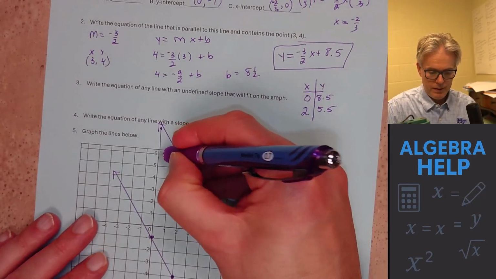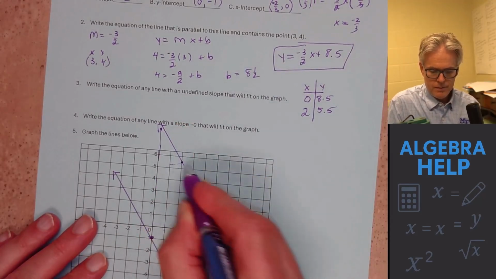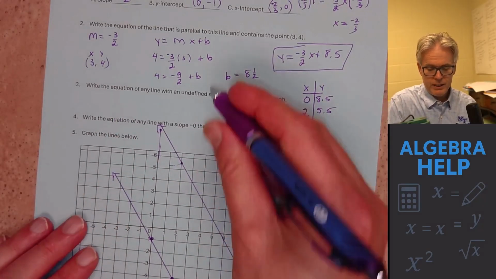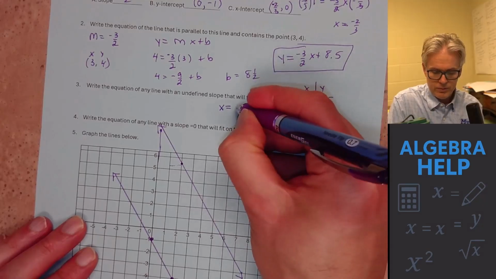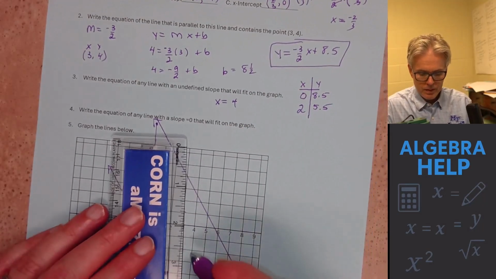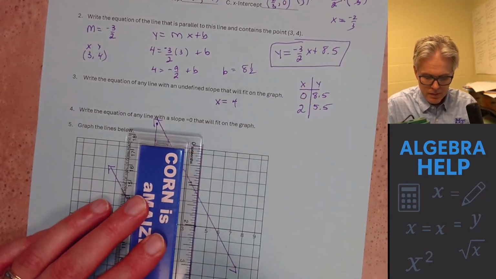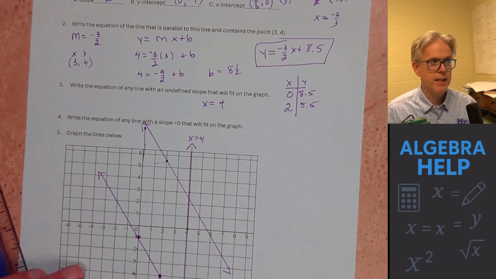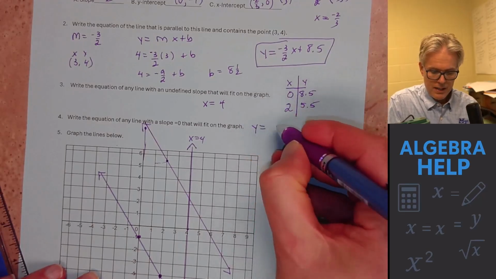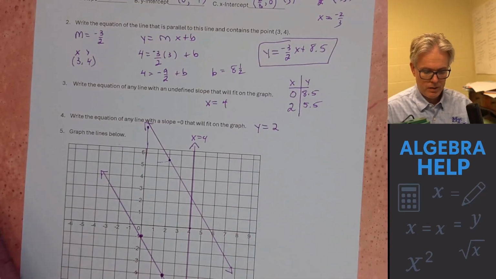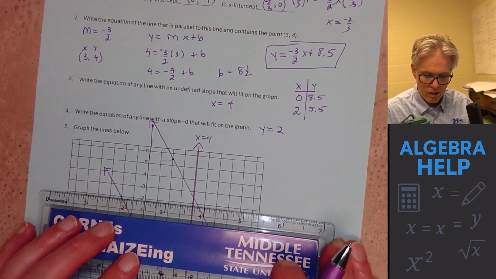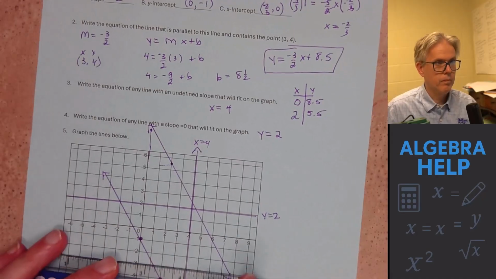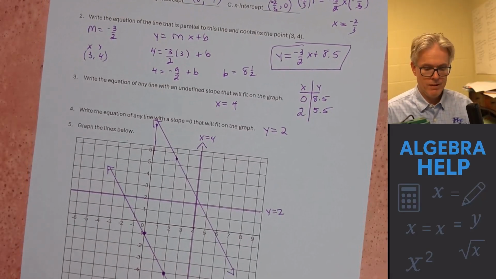Okay, again, I went down. So write the equation of a line with an undefined slope that fits on the graph. We should be getting pretty good at this. We know it's a vertical line. How about x equals 4? There we go. And then how about a slope of 0 that'll fit on the graph? How about y equals 2? Nice horizontal line.